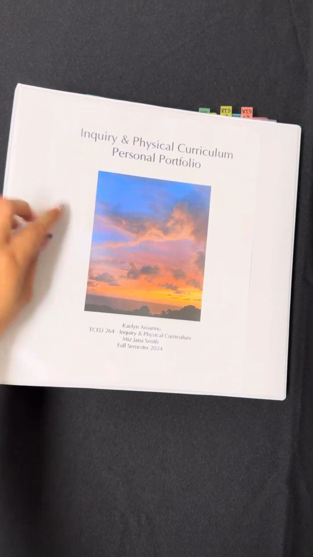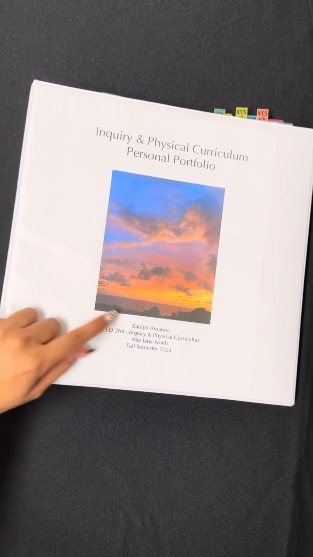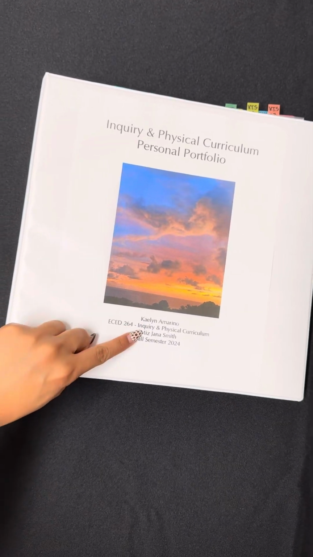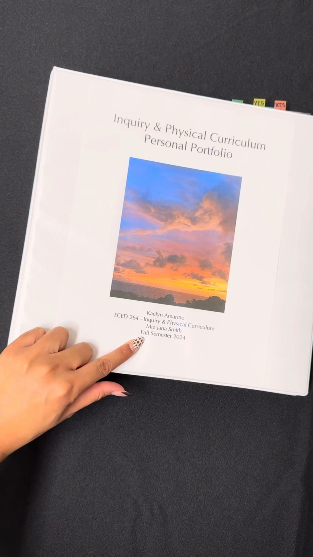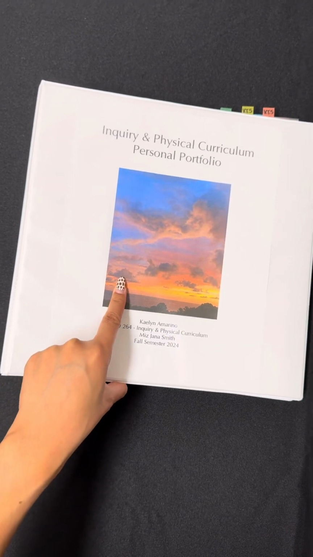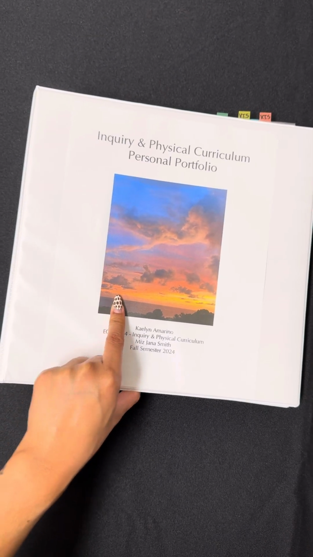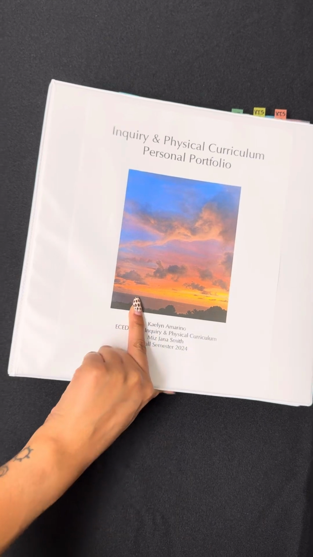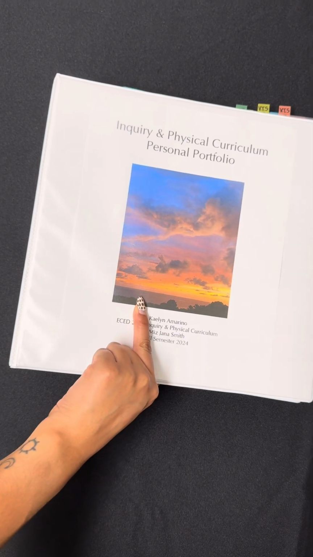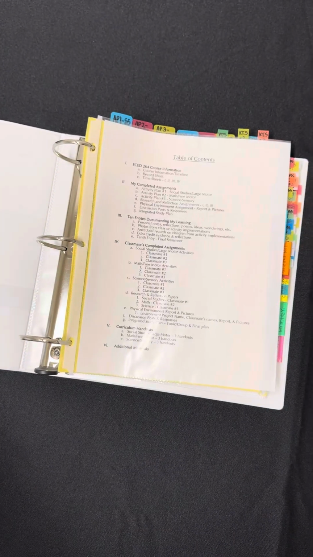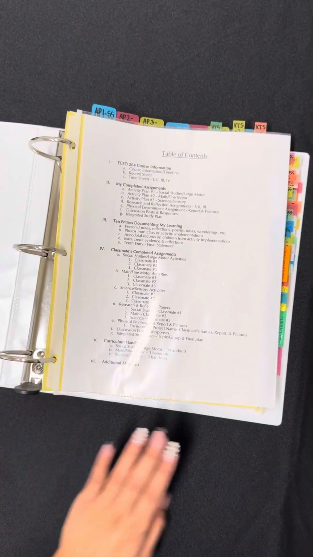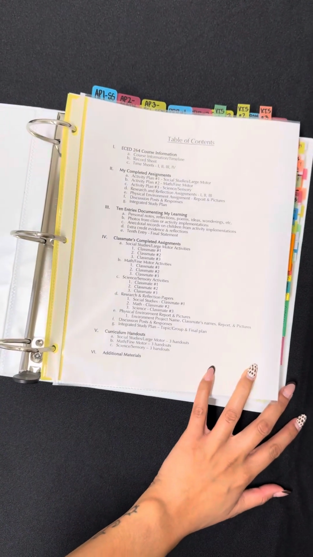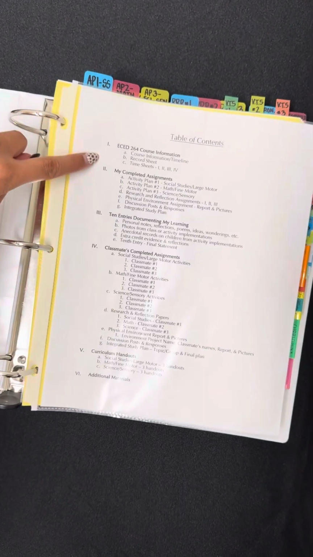On the cover of my binder, I have my title, my name, my course name, my instructor's name, and the date, and I included a picture that I took myself of the sunset because it sparks my sense of wonder and holds a special place in my heart. When you first open my portfolio, you'll see my table of contents, and it is just numbered by Roman numeral.